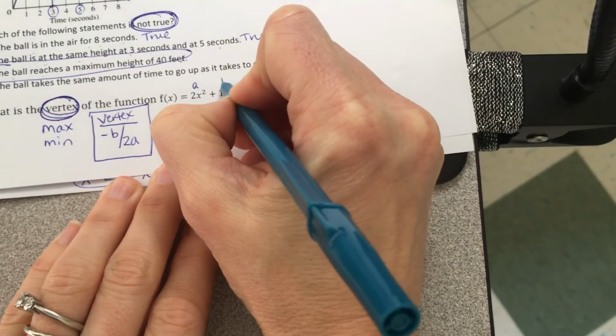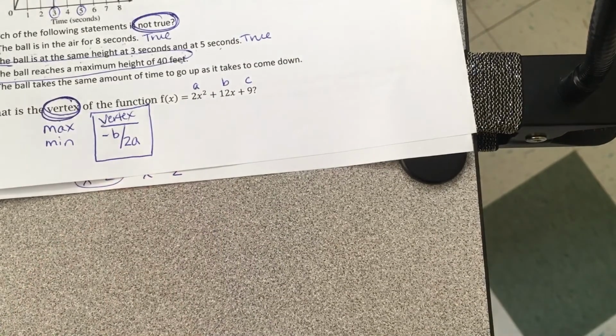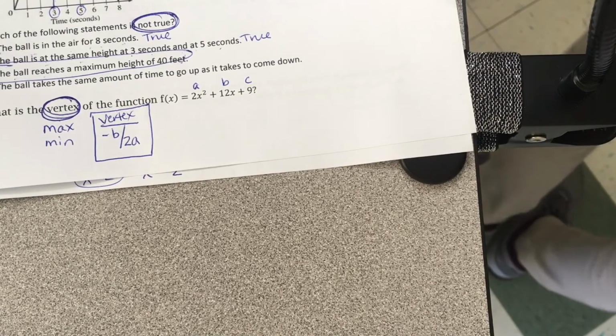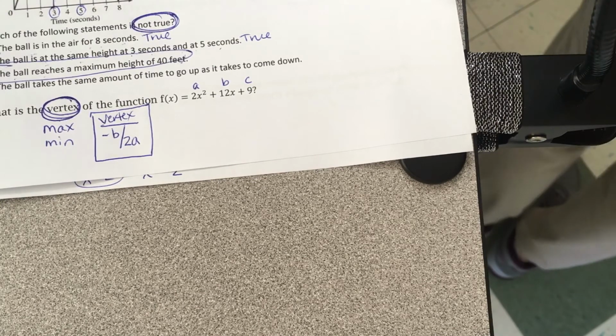On my test, I'm not going to have one that's no calculator like this, but you never know if they will in the EOC. So I know some of y'all are really trying to make a really good grade, so you would have to know this. Some of y'all are just trying to pass.